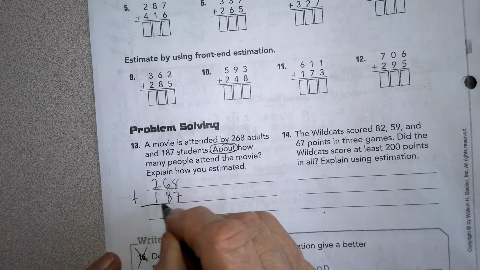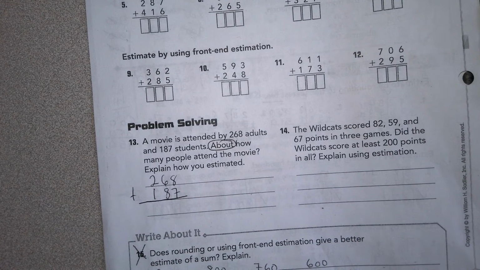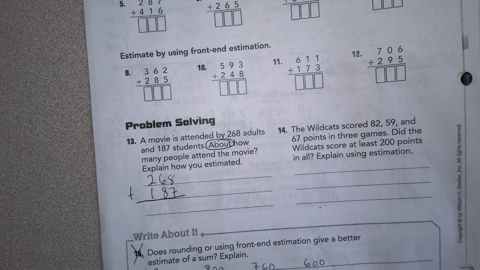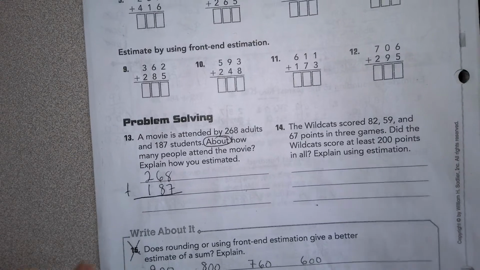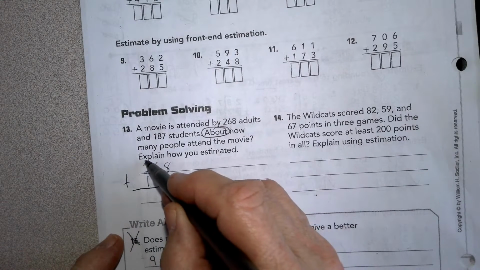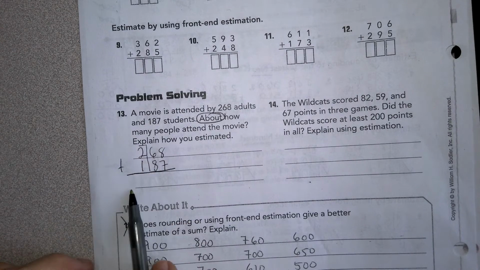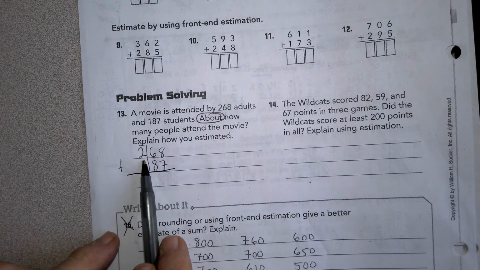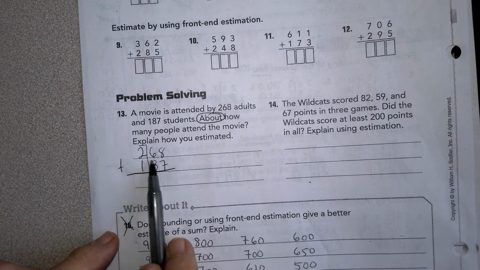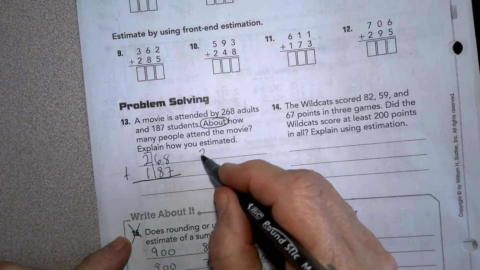Okay. This one we're going to go ahead and it says about, so I don't need the exact amount, and so we're going to round right about here. Okay. So write those two numbers. Would this be closer to 200 or 300? 300. So I'm going to write the whole 300.